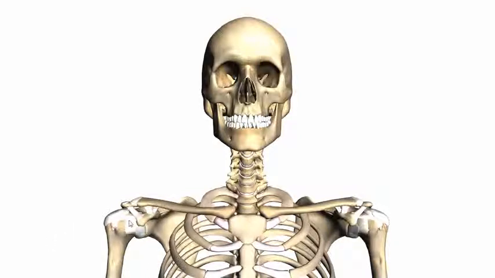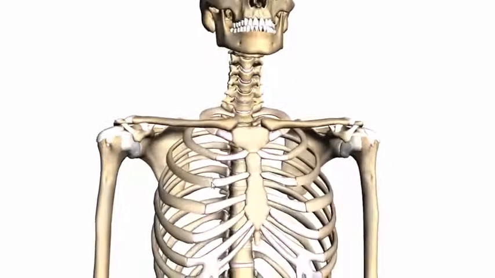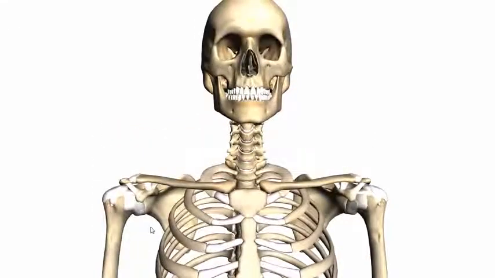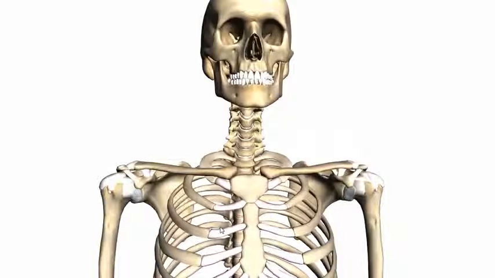Bones are connected at joints by ligaments, which on this model here are these little white things, and muscles are attached to bones by tendons. And you've also got cartilage, which can be found between various joints.